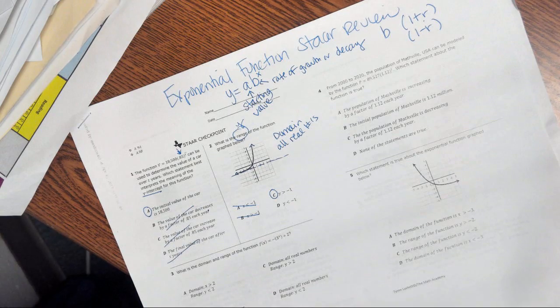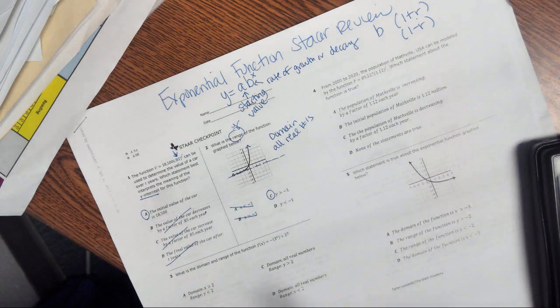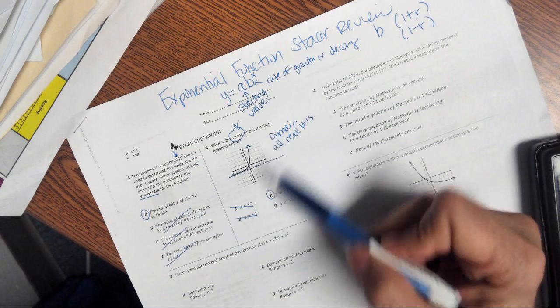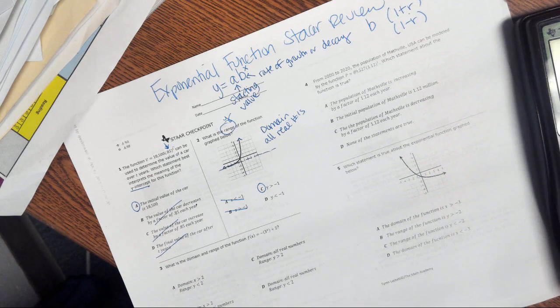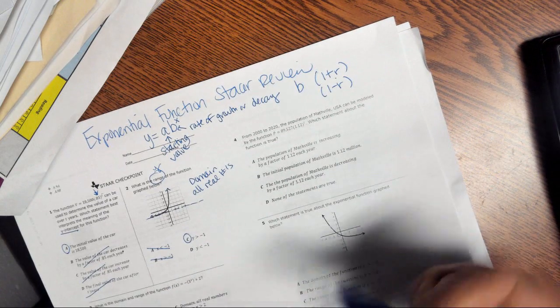For number 3, you need to graph it to answer that, so that's a good review of number 2. So I'm going to pause it now and let you answer number 3 using your graphing calculator. I want you to do the same thing. Okay, you should have had time to answer number 3. All right, let's look at number 4.